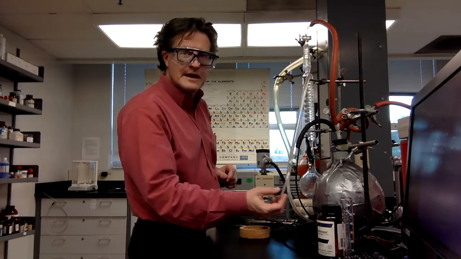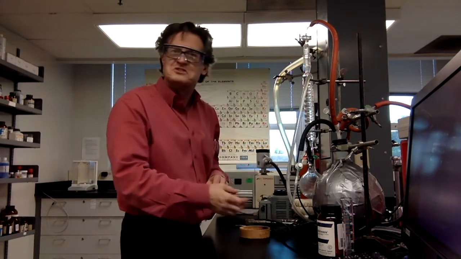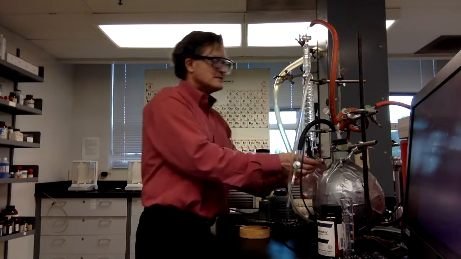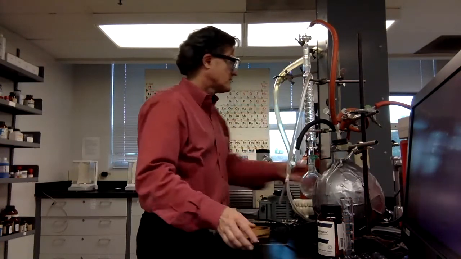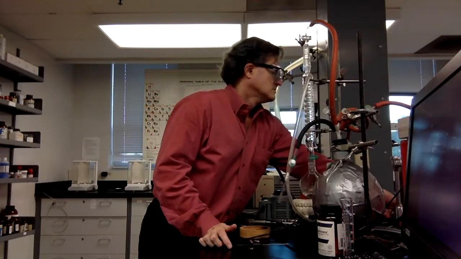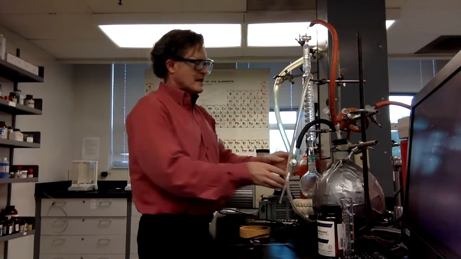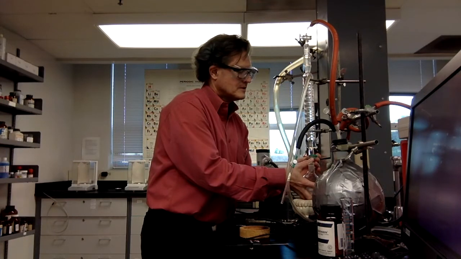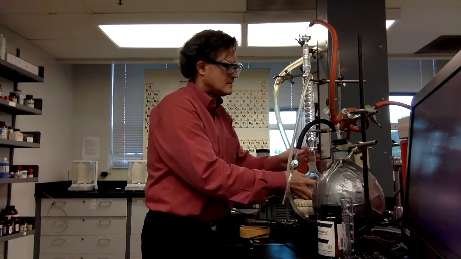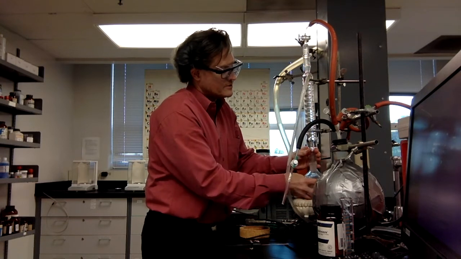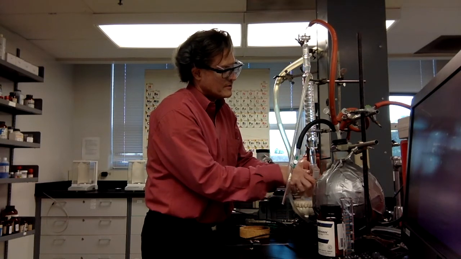Put this back up to atmosphere. It isn't hissing anymore, so it's not leaking. That means we can get the thermistor off of there, we can turn off the water, and take off the little clips. And then we're able to just twist that, boom, get it off of here.